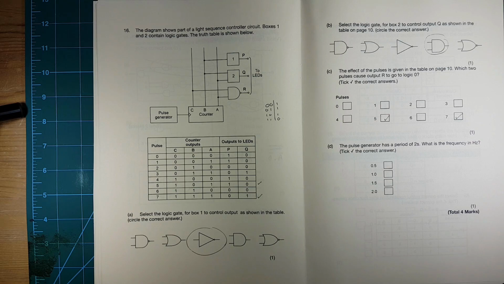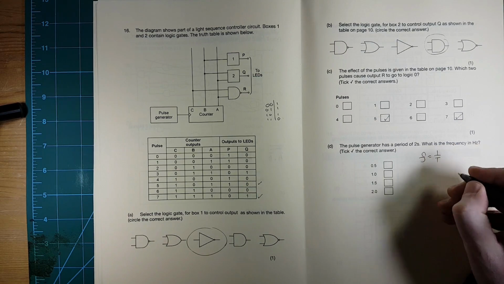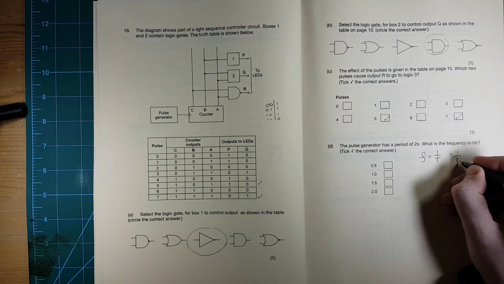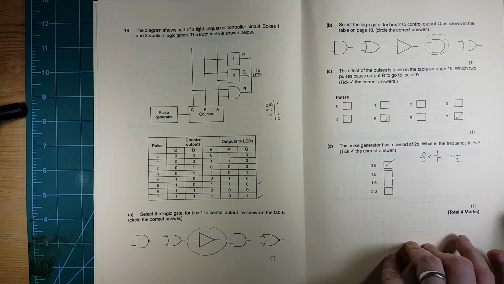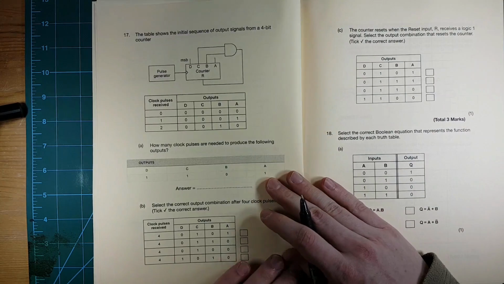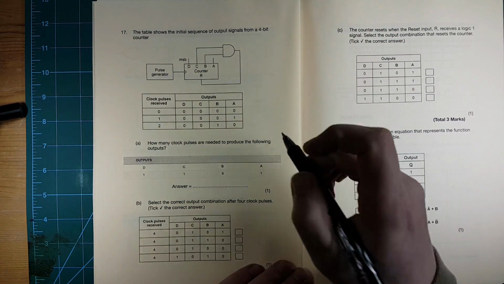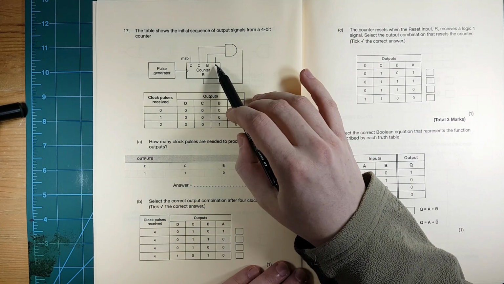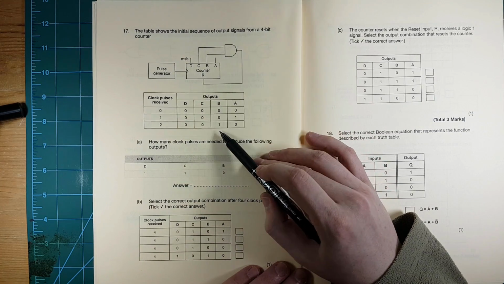The pulse generator has a period of 2 seconds. What's the frequency? Frequency is equal to 1 over the time period. So it's equal to 1 over 2, which is 0.5 hertz. Right. Continuing on. This truth table shows the initial sequence of outputs from a 4-bit counter. Most significant bit is D. Right, pulses received.